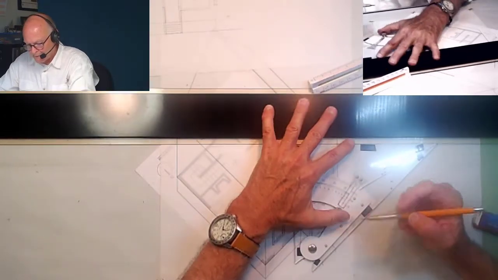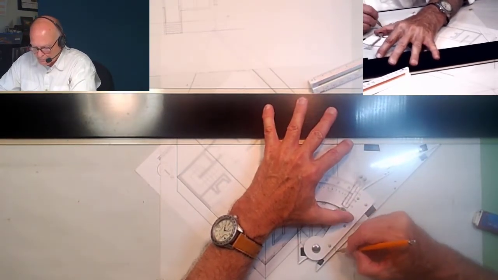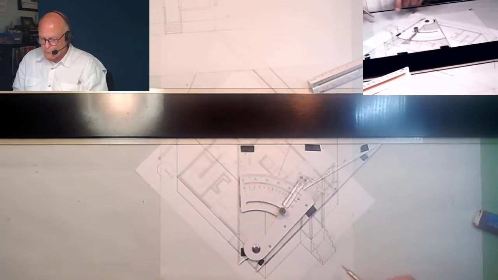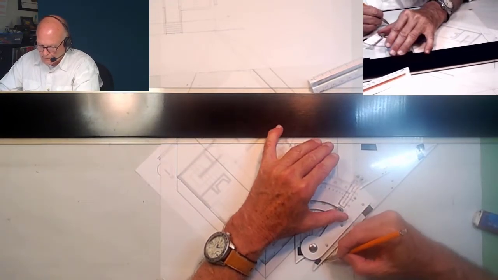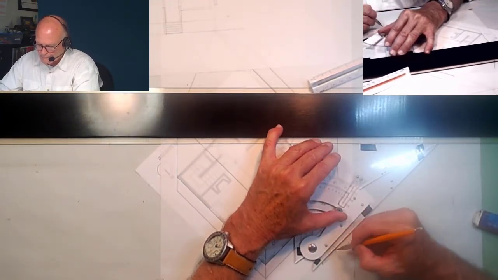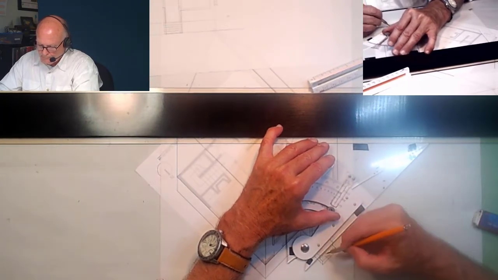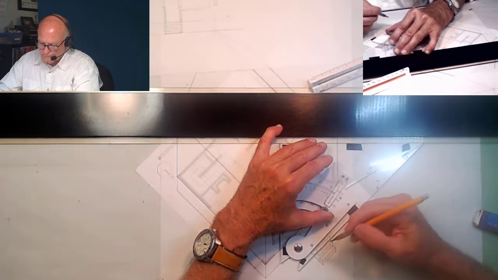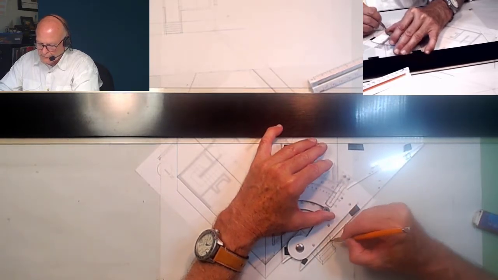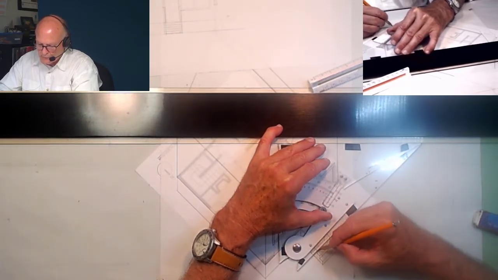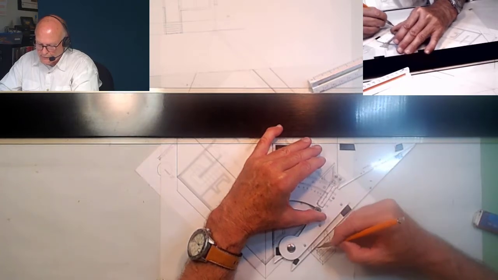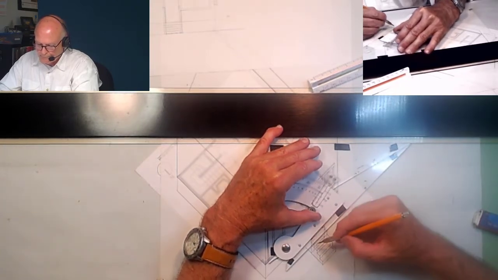Now we're going to connect the dots. So we'll start at the base. There's the base. And I'm just going to go straight across on an angle at each corner. And that's going to complete the stair, the three-dimensional stair volume.